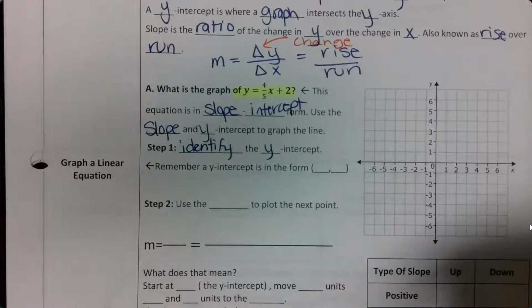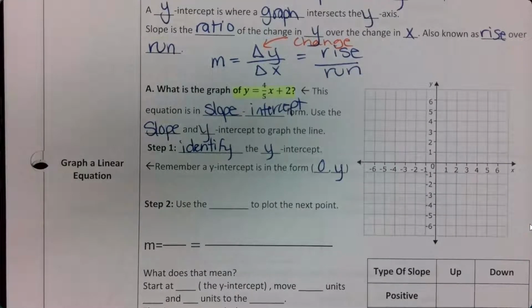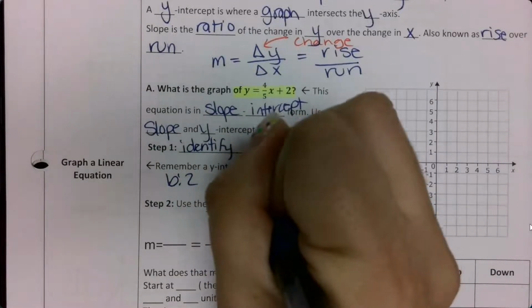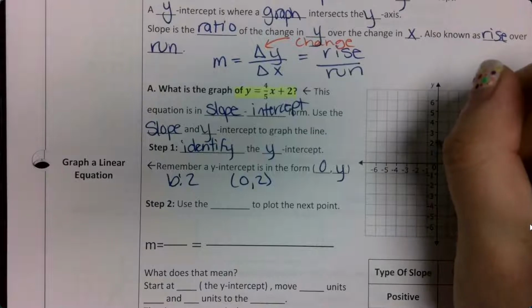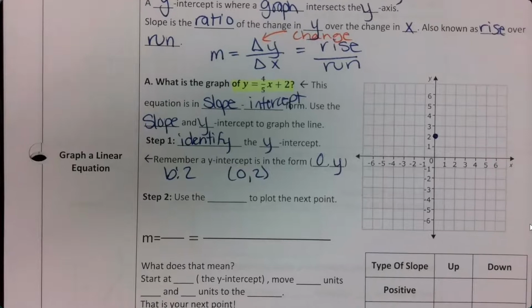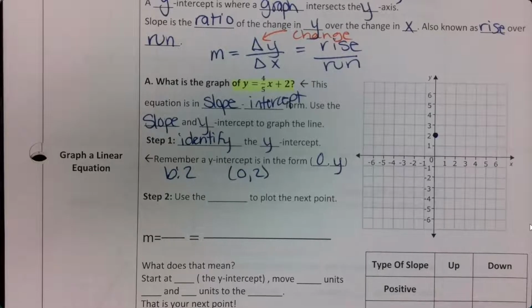2. A y-intercept is commonly written in the form 0 and then whatever my y-intercept is, because 0 is how many units I'm going left and right on the x-axis. So my y-intercept is at 0, 2. So then I'm going to plot a point at 2 on my y-axis. Remember, y-intercepts always go up or down on the y-axis.